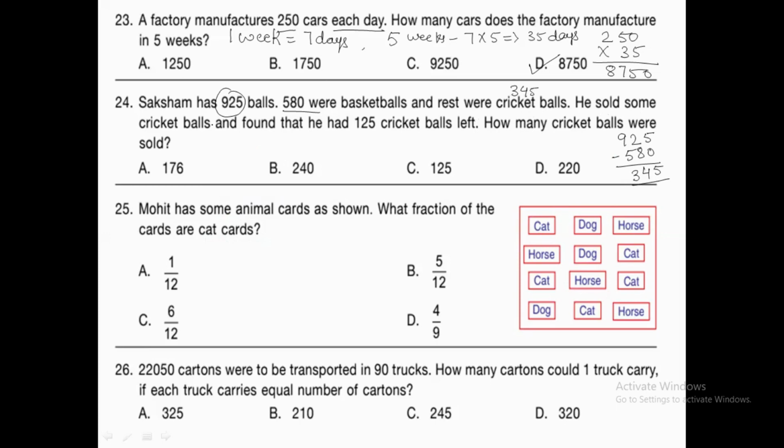Now he sold some cricket balls, and after selling these balls, he had 125 balls left with him. So what do we need to do? We need to subtract 125 from 345. So what are we getting? 5 minus 5 is 0, 4 minus 2 is 2, and 3 minus 1 is 2. So how many cricket balls did he sell? He sold 220 balls, which is option number D.